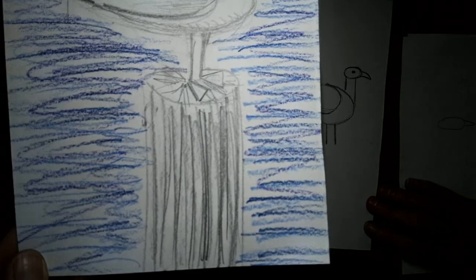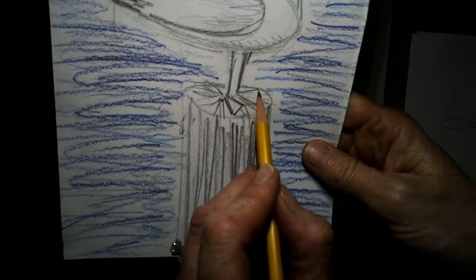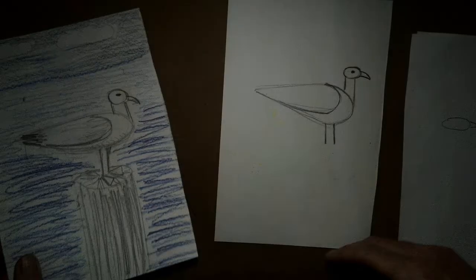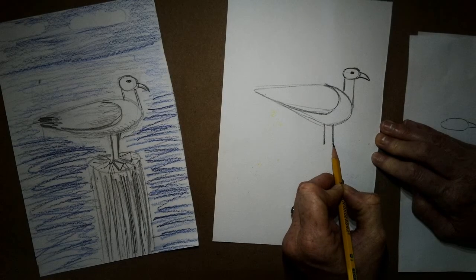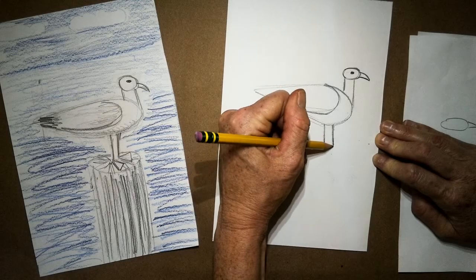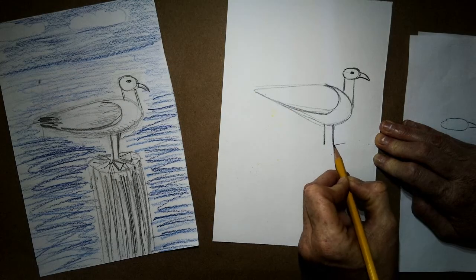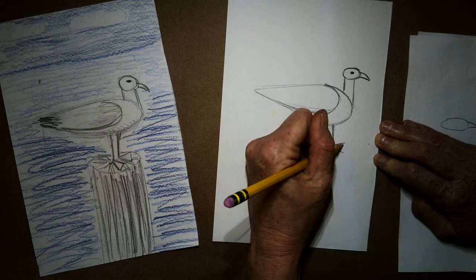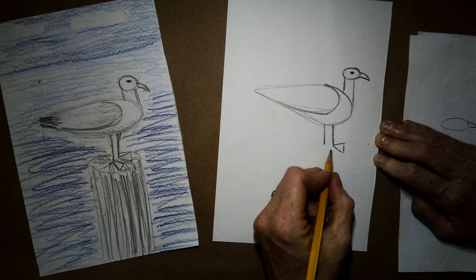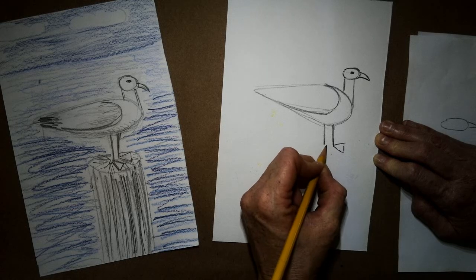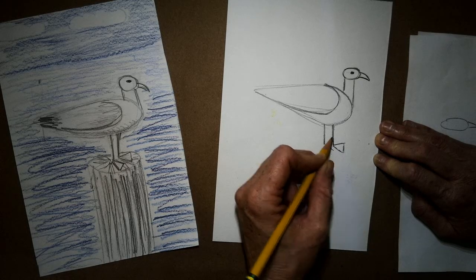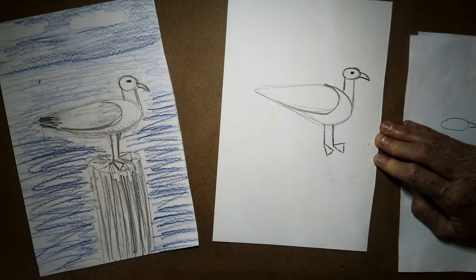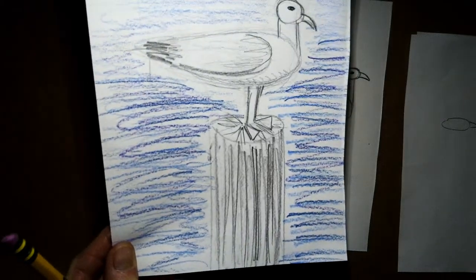And as you can see here, the way we're doing our feet today are just 2 triangles, and the pointed part of the triangle is touching the leg. So I'm going to go here like this, and I'm going to do 1 triangle going forward like this. And I could do the other triangle going forward too, or I could position it more down like this. So now I have my seagull's feet.